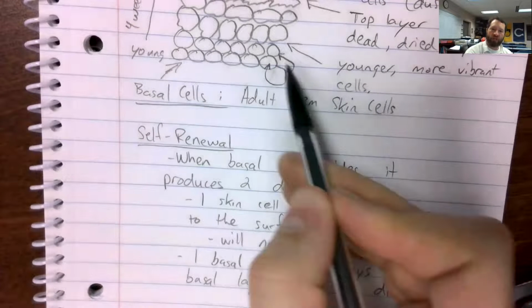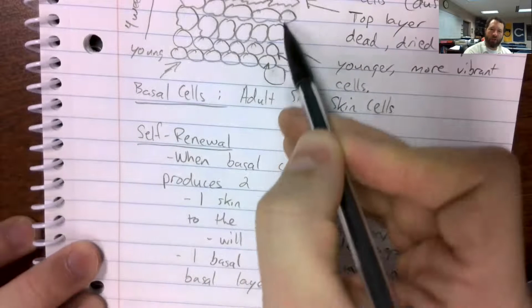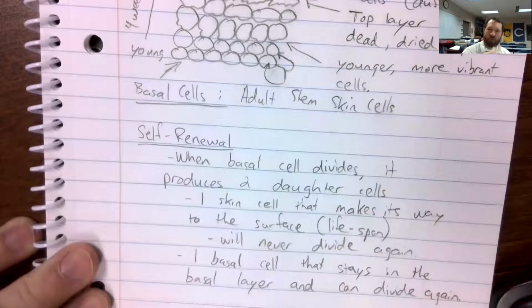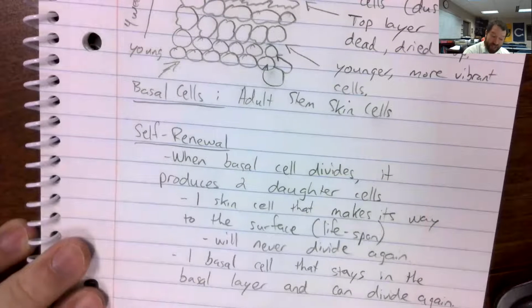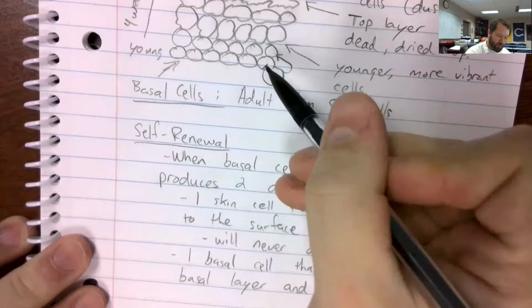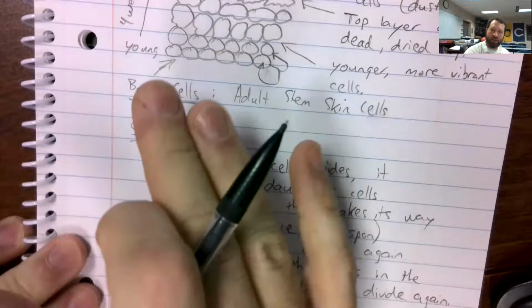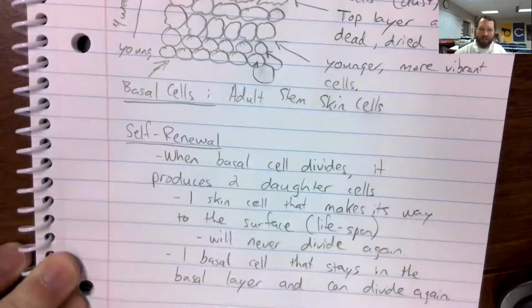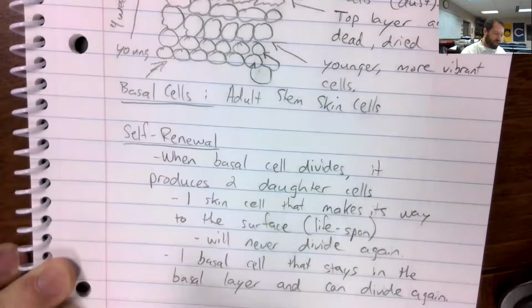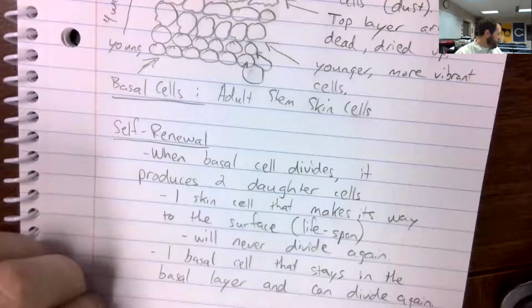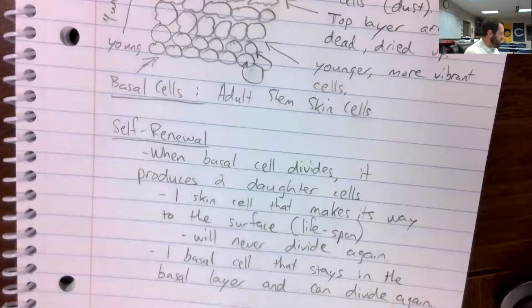They make one cell that is now in G0. And it's going to work its way up to the top. It's going to live its life as a skin cell, and the other cell stays as a stem cell, and it can divide again when it is needed. So that's the idea of self-renewal and the idea with stem cells.